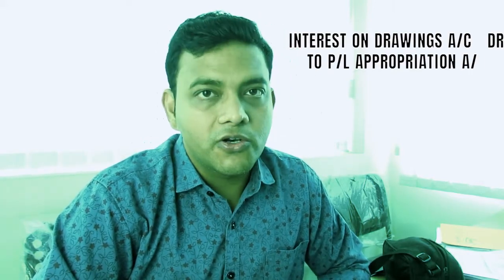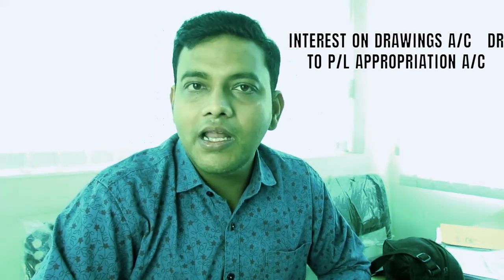So we have interest on drawing account debit to P&L appropriation account. So please remember, first this has to be treated as an income. So we'll credit interest on drawings and debit partner's capital or current account, and then we'll transfer it to P&L appropriation, right? So it is going to be IOD to P&L appropriation account.